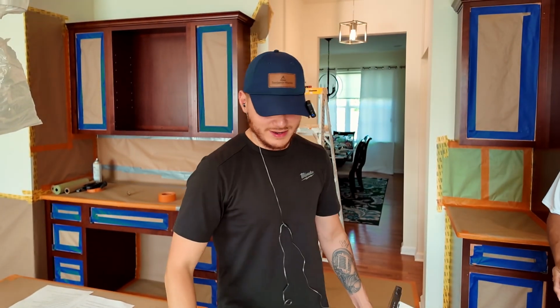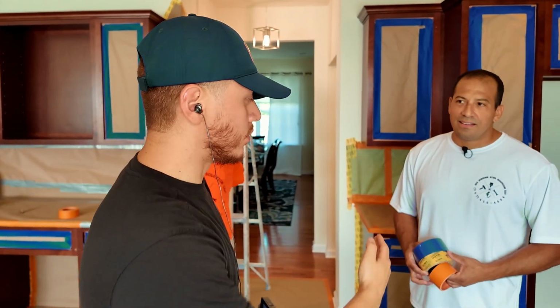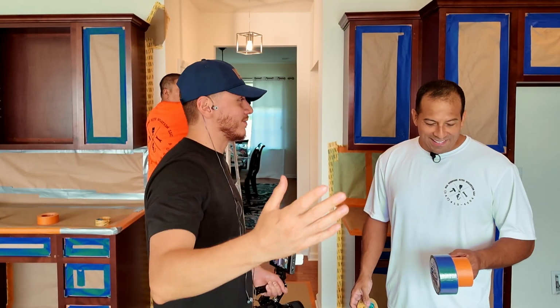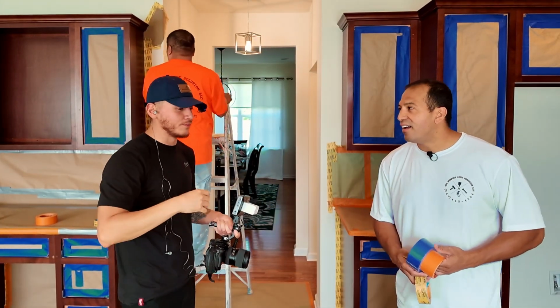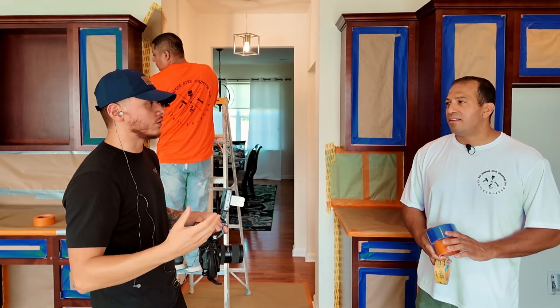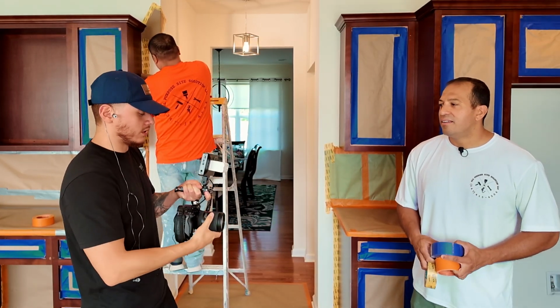As you can see, there's a lot of colors of tape in this kitchen, but we're also gonna get into why he uses different types of paint and different types of tapes. There's a reason why it's so colorful. There's a reason why you see a lot of colors and tapes being used, and you can talk about each one.